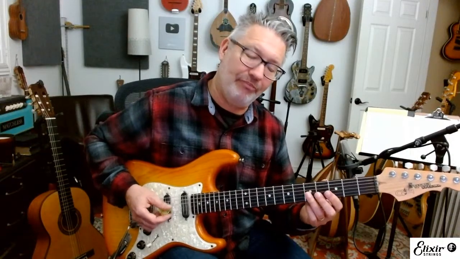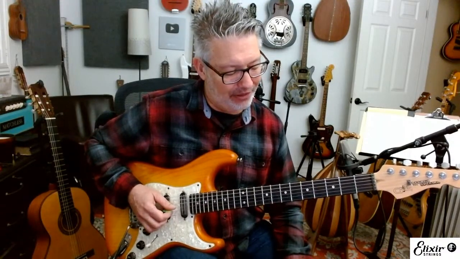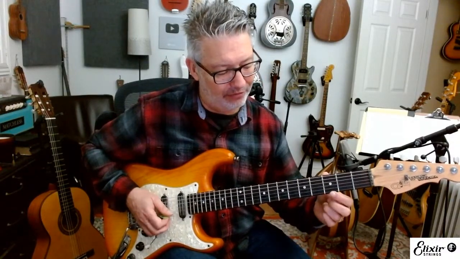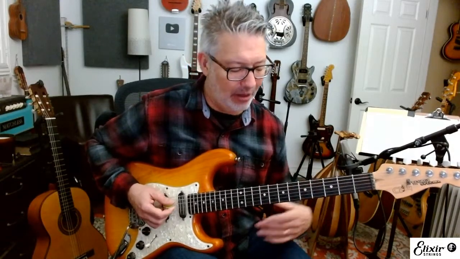The 5th is G. The root is G. I'm sorry, the 5th is D. The root is G. The 3rd is B. Then we have D again, which is the 5th, and then G is the root. And we're extending those, adding to those notes. We're going from the root to the 2nd, from the 3rd to the 4th, from the 5th to the 6th, and coming up with neighboring tones. Okay, because they're next door. They're neighbors.